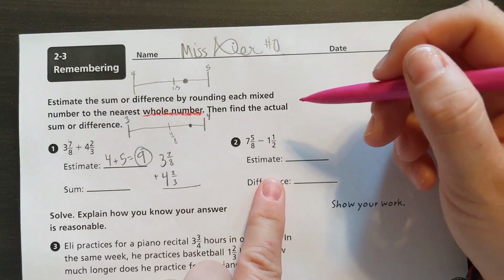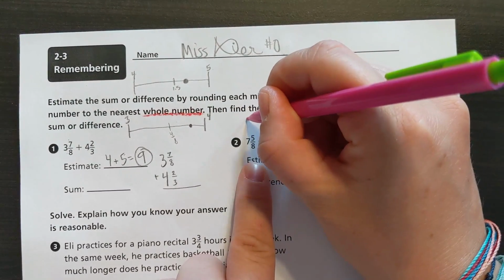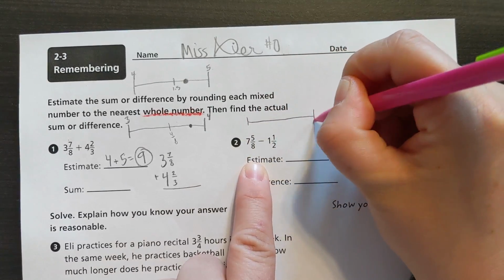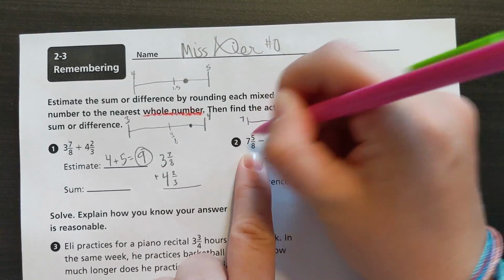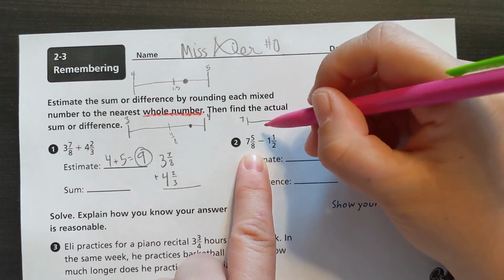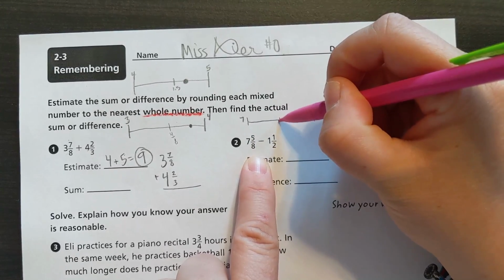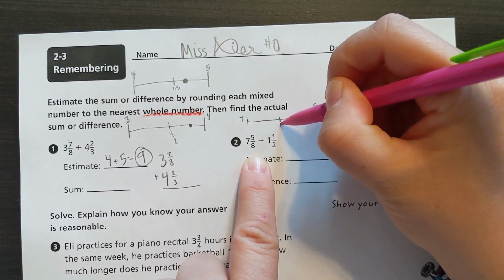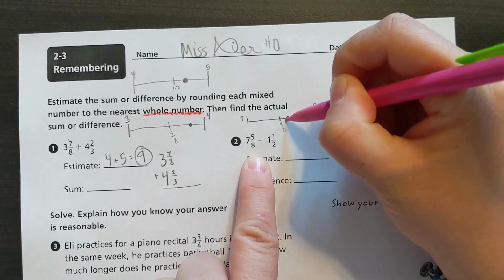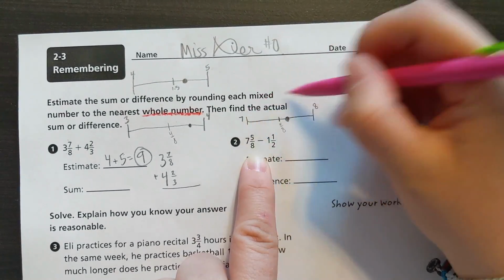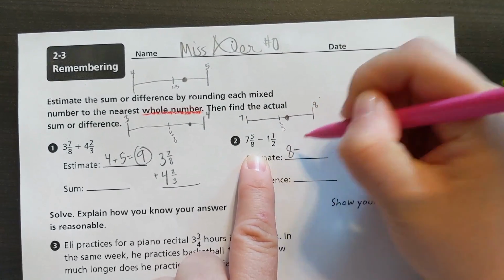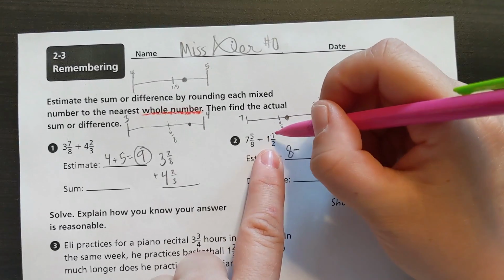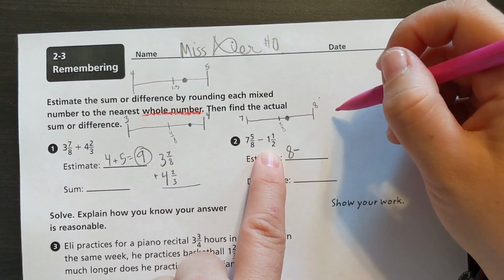So let's look at number 2 again. Let's estimate. Let's draw a table for this one. There's 7. Next number up would be 8. Where would 5/8 be? This would be 4/8, right in the middle. So 5/8 would be about there. It's closer to 8. It's subtraction this time. 1 1/2. You don't have to draw a table for this one.